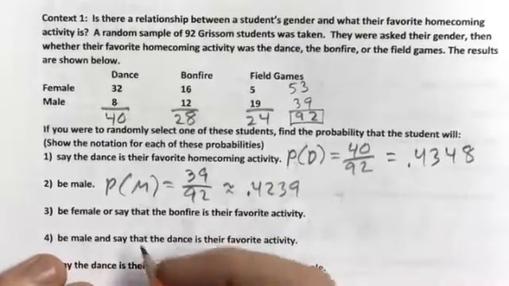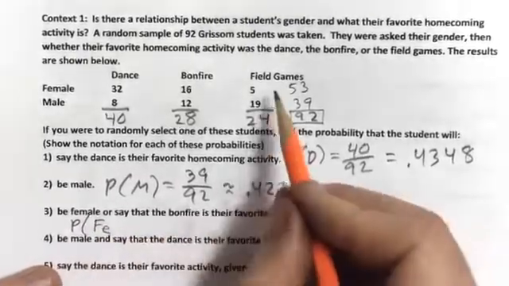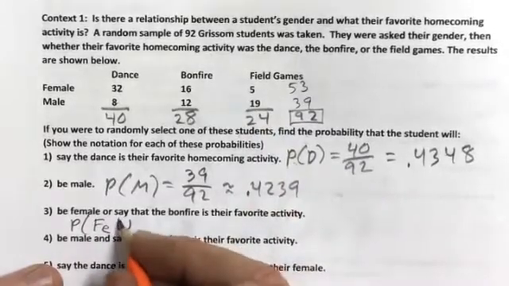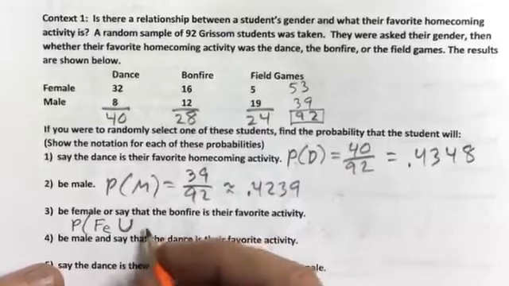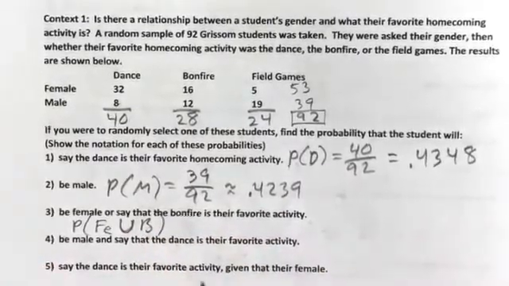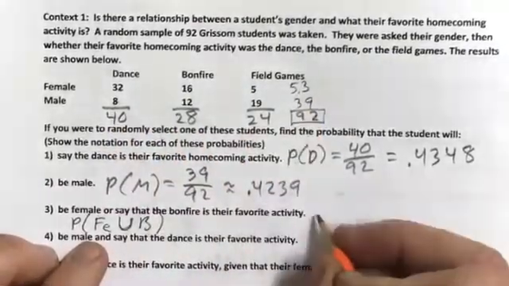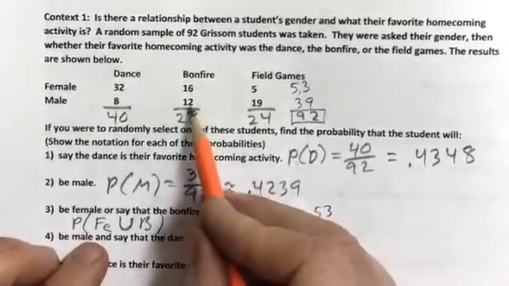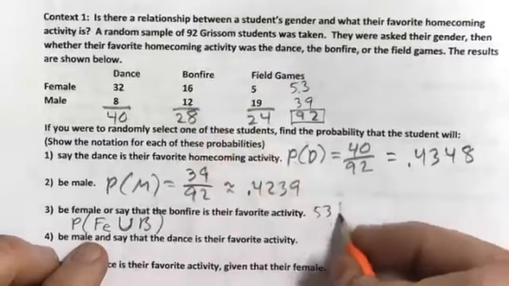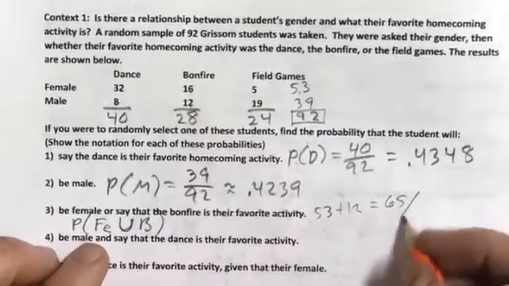All right. So then we have, what's the probability there'll be female or the bonfire, and I'll put FE for female because we have field games too. We symbolize that by this union symbol, or they want like the bonfire, like that. Well, there's a couple ways you could do this. You could say, well, we've got a total of 53 females. Then we also have 12 others that like the bonfire that aren't female. So it'd be 53 plus 12. So there's a total of 65 of them. So the probability is going to be 65 out of 92.